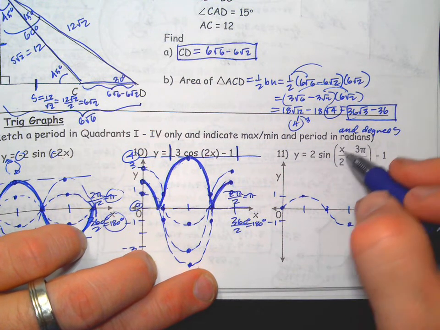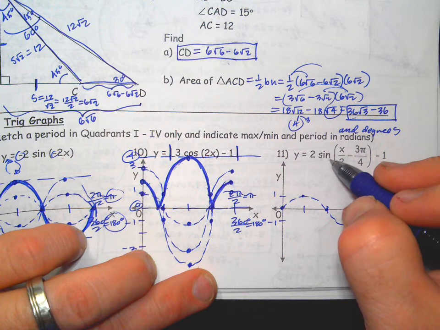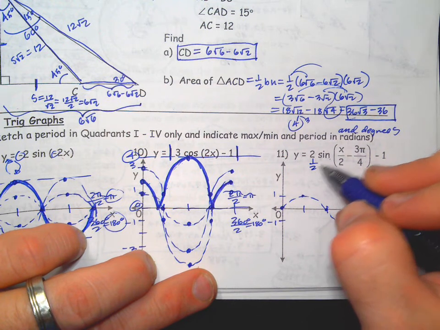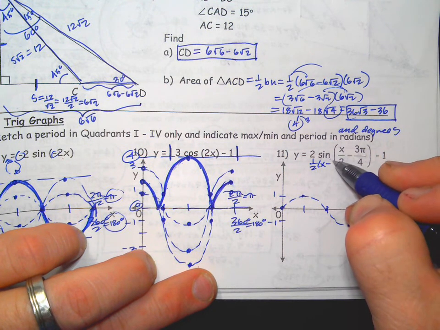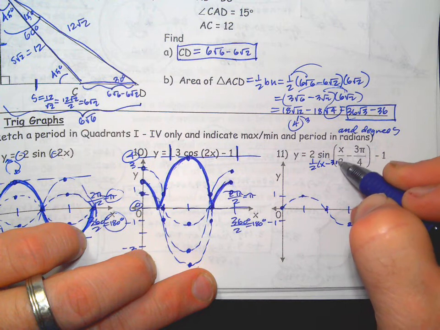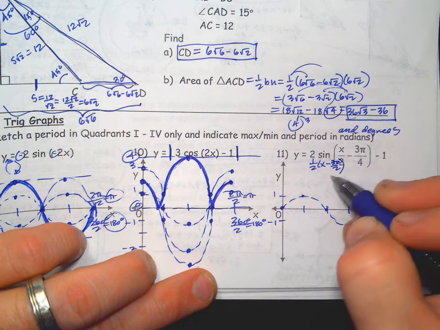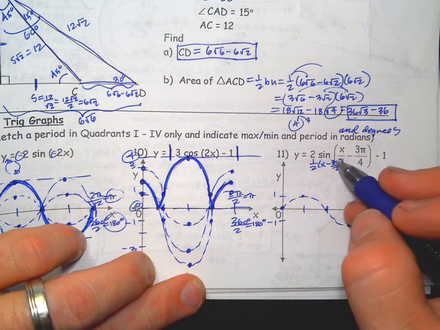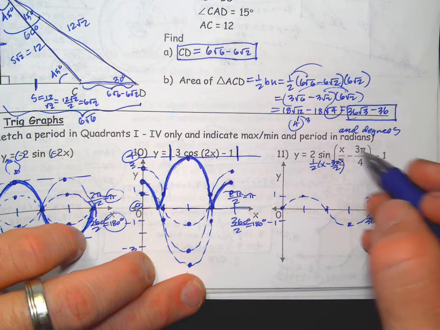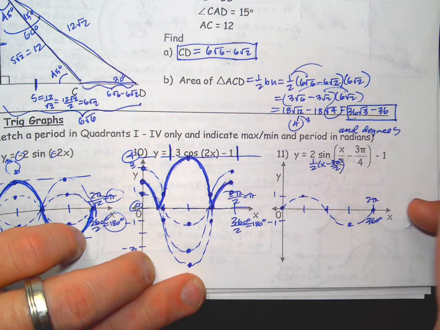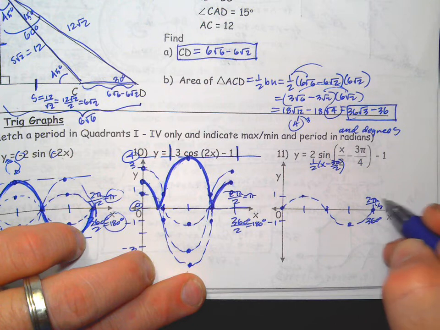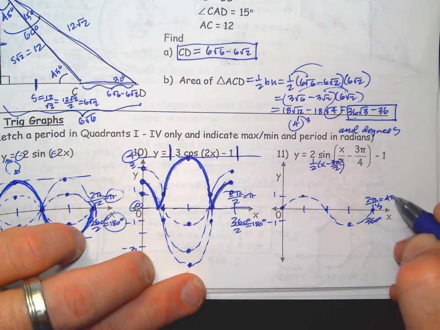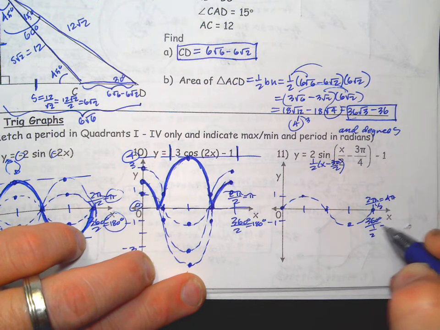Now in here, we need to factor a 1/2 out, and we get x minus 3 pi over 2. So when you divide, you're actually multiplying by the reciprocal. So if I divide a 1/2 out, I'm actually multiplying by 2. And then that gives me 3 pi over 2. So the period gets divided by 1/2, which gives you 4 pi and 720 degrees.